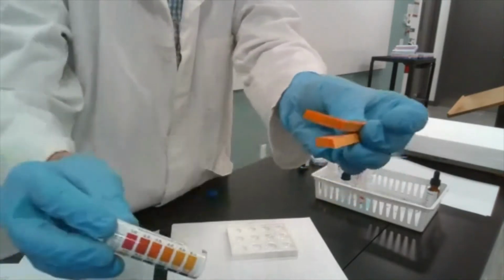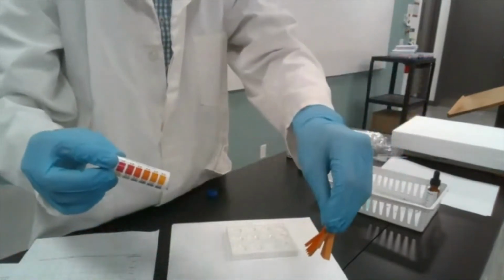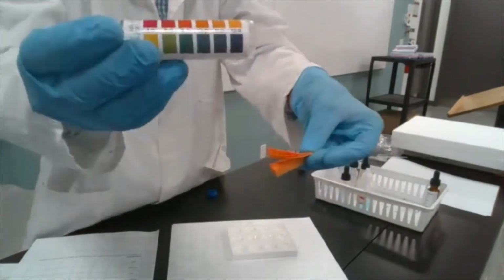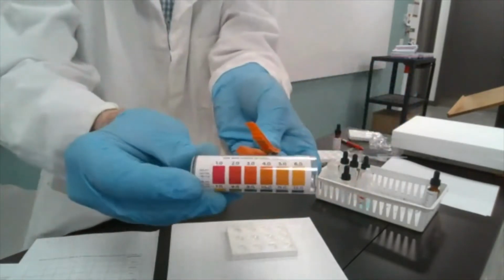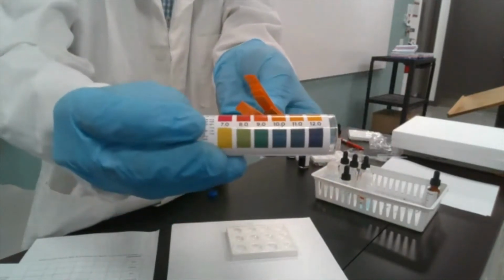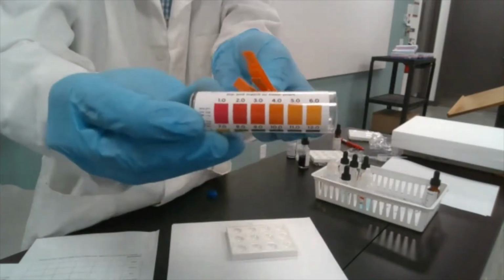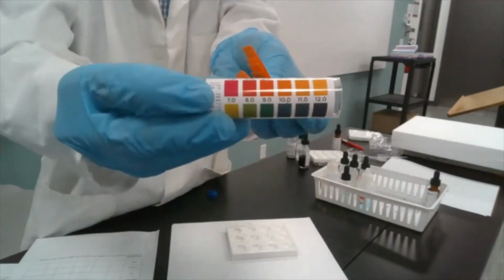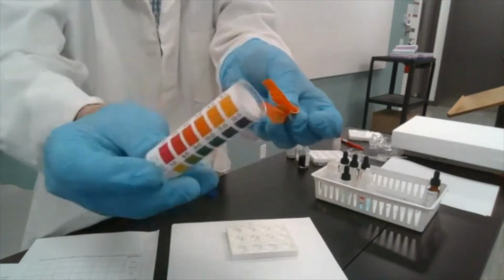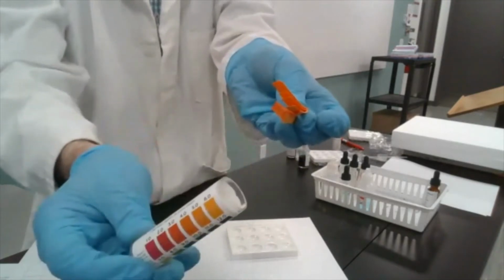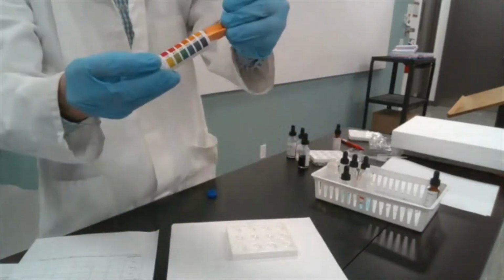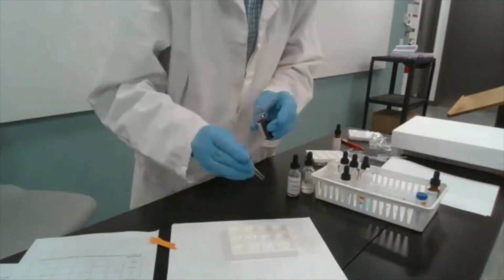The way this works, you dip the strip into your solution, or you apply a drop of the solution on the strip, and then you quickly compare the resulting color and read off the pH value of that solution off this scale that's printed on the vial or jar. And that's how it works. It's really convenient because you can tell right away what the pH of your solution is. So this blue litmus.